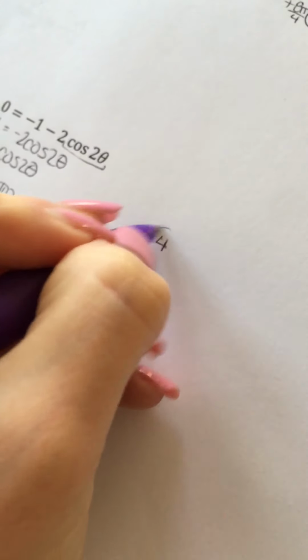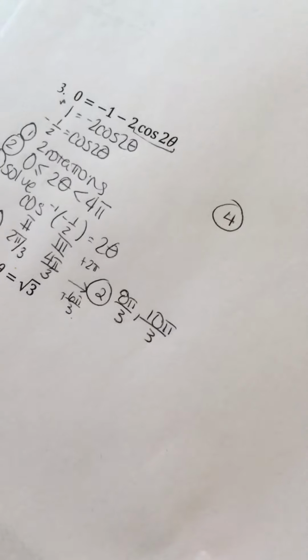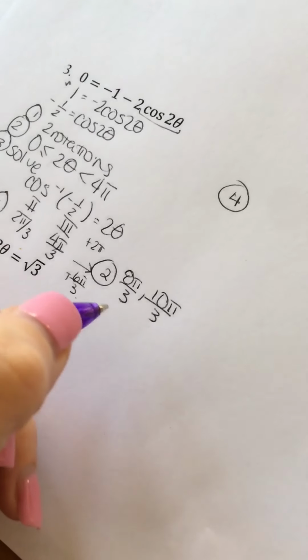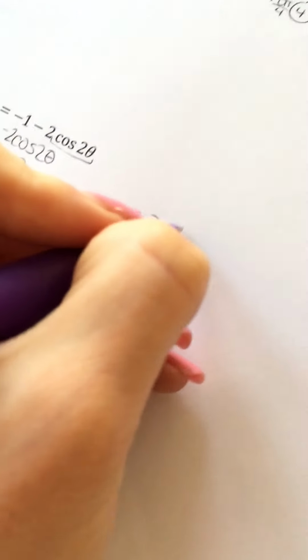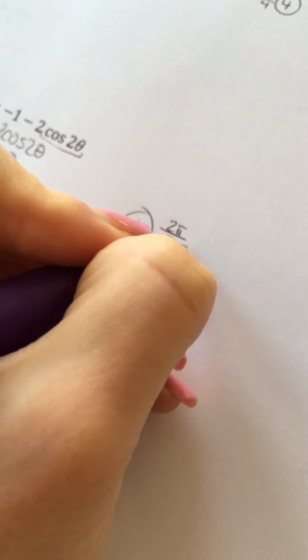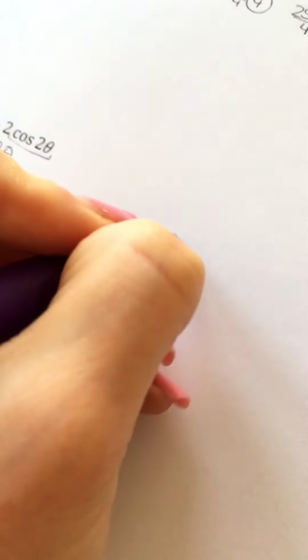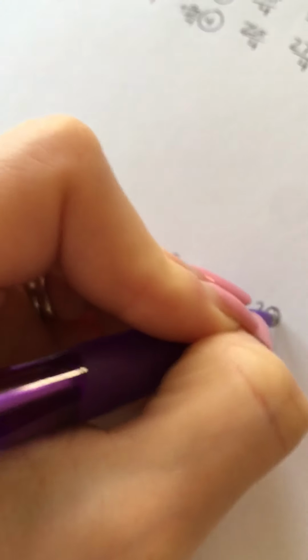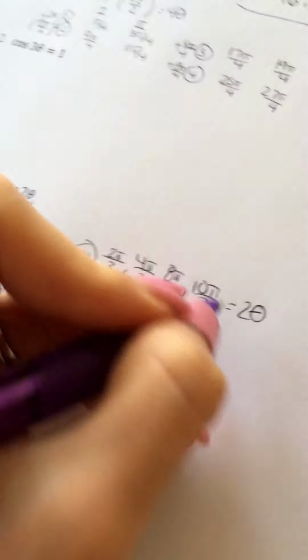So step 4, well, we don't really label it step 4, but it's really just to set these equal to whatever the multiple angle is and divide. So 2 pi over 3, 4 pi over 3, 8 pi over 3, and 10 pi over 3 is equal to 2 theta. I'm going to divide everything by 2.